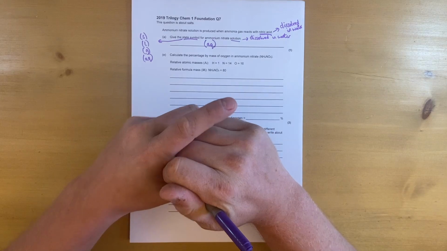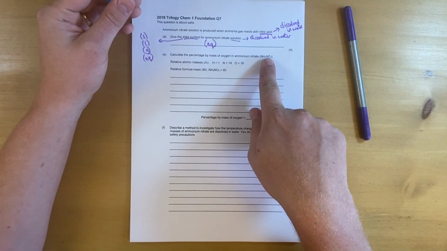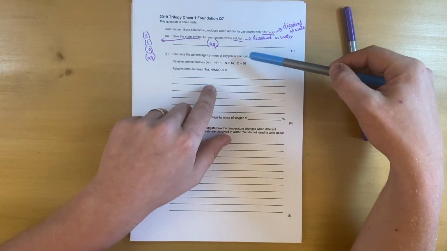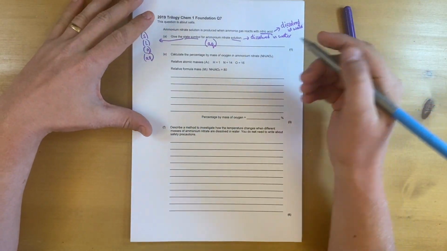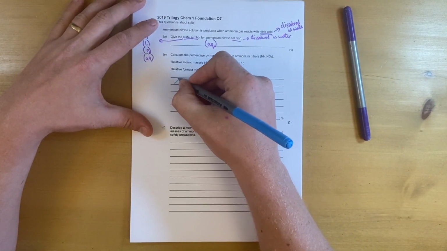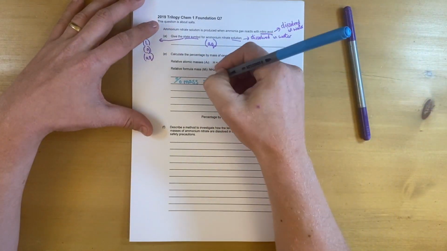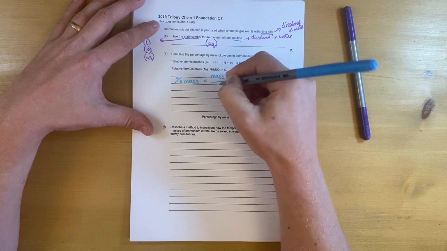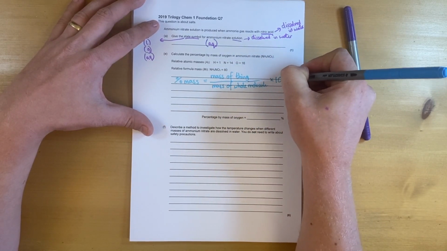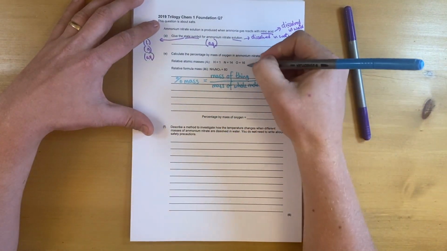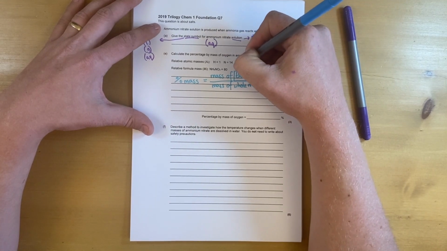The next question says calculate the percentage by mass of oxygen in ammonium nitrate, NH4NO3. The relative atomic masses are given here, and the relative formula mass of the whole thing is given there. So we have to learn the equation for percentage by mass. It's simply the mass of what you're concerned with divided by the mass of the whole thing, times by 100 to make it a percentage. So what are we concerned with here?